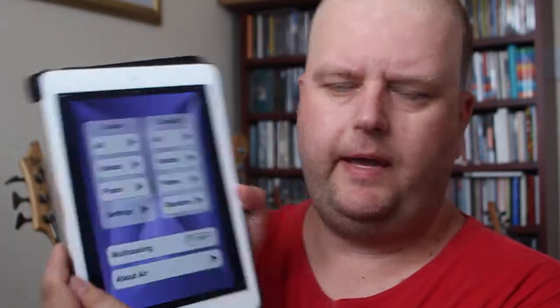Then we have this one called Air. Now this one isn't iPad native at the moment. This is still for the iPhone. But yeah, you've got this kind of grid pattern, and you can trigger off fancy voices.